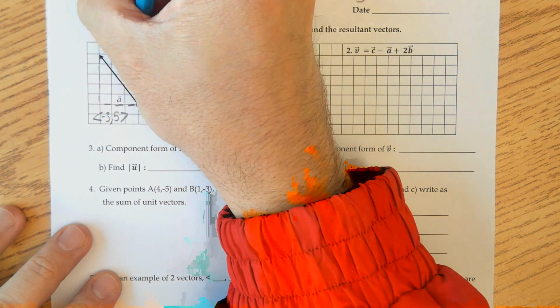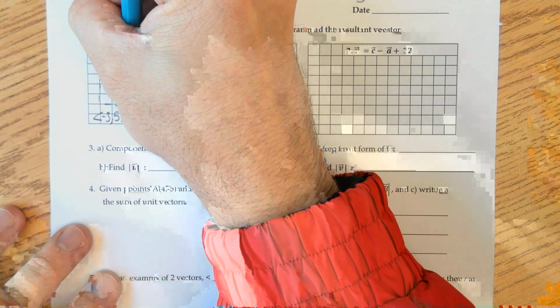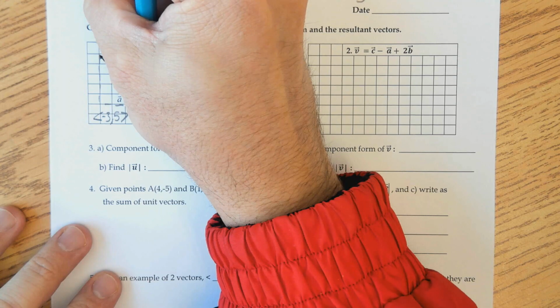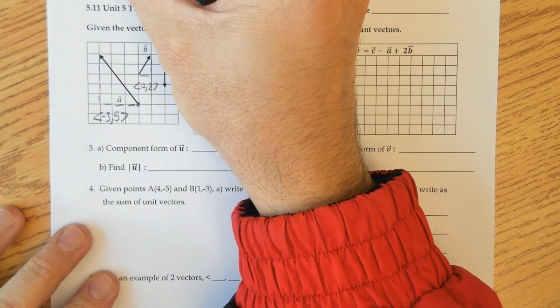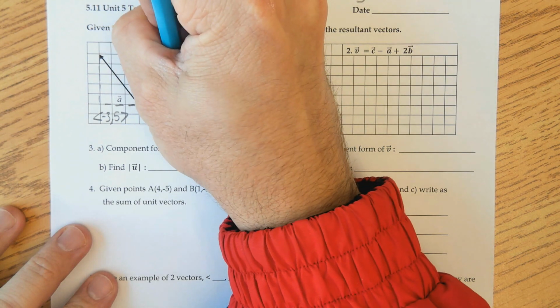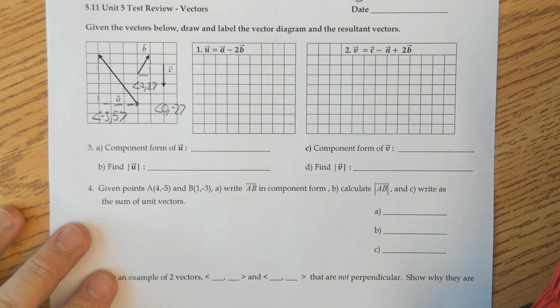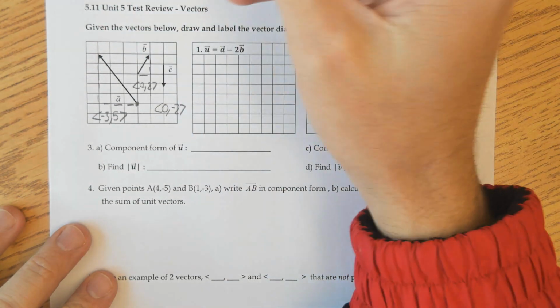Again, guys, remember you go from the initial to the terminal. Okay. For B, it looks like you're going over 1, up 1, 2. So 1, 2. And then C is actually really easy because all you're doing is going down 2 and not left to right, so it's just 0, negative 2. Okay, and so it wants me to do A minus 2B.